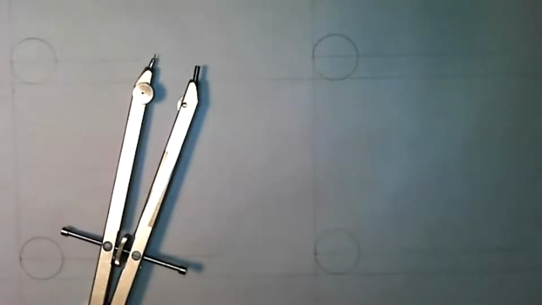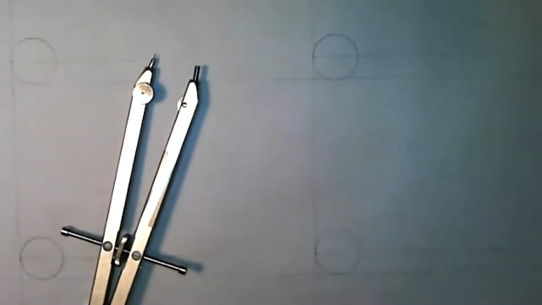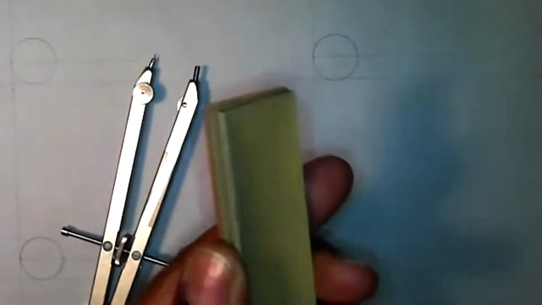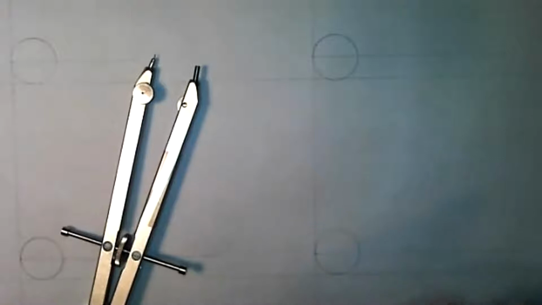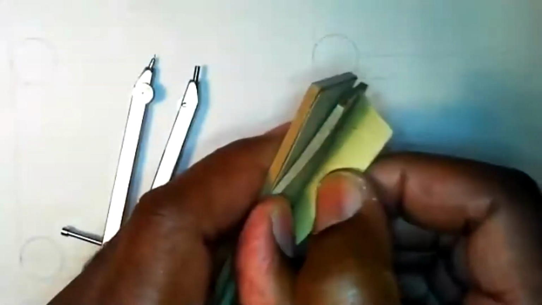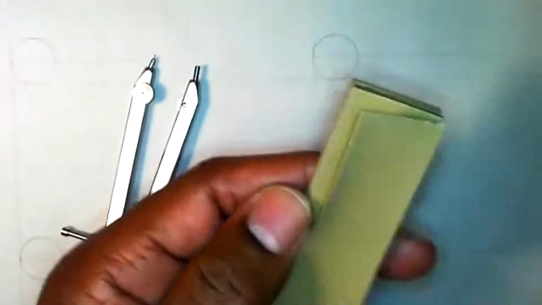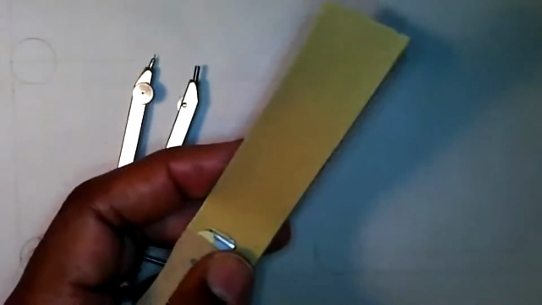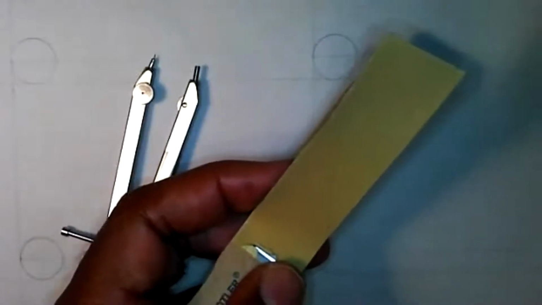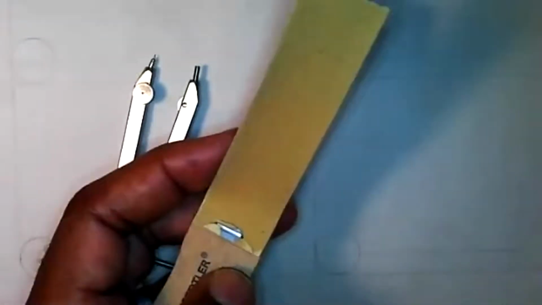Okay, so now we need to sharpen the end of the lead in the compass. And to do that, we're going to use this sanding block right here. Yours may have a cover on it. My cover's been removed. Okay, and they are actually individual sheets. This happens to be kind of stuck together, but there we go. They're individual sheets. And it's important that they are, because at the end of class, you need to just take this and rip it off and discard it, okay?